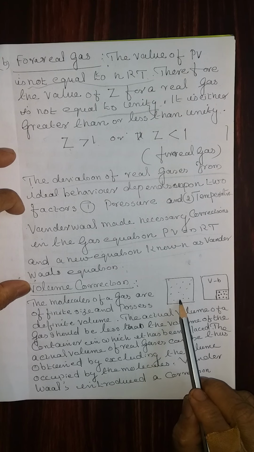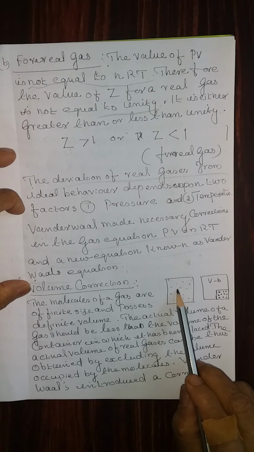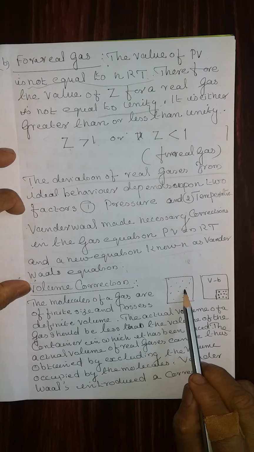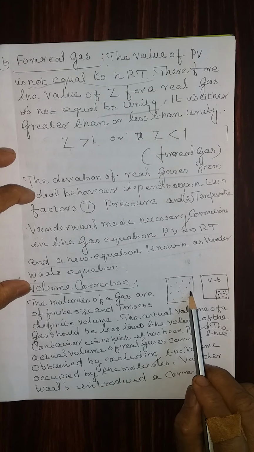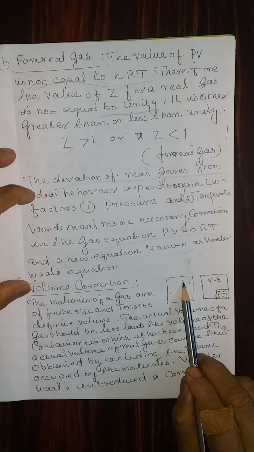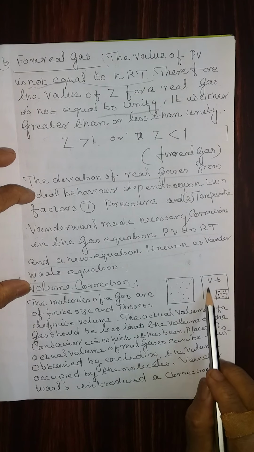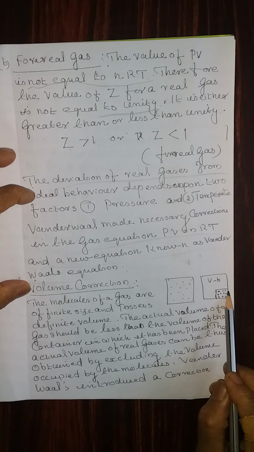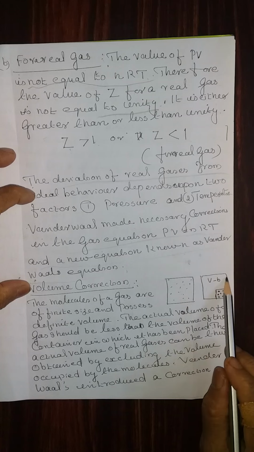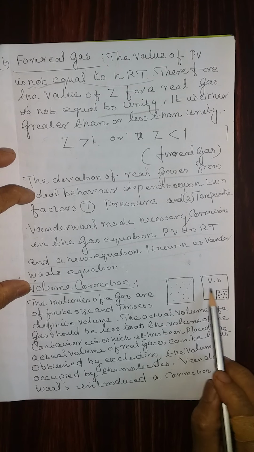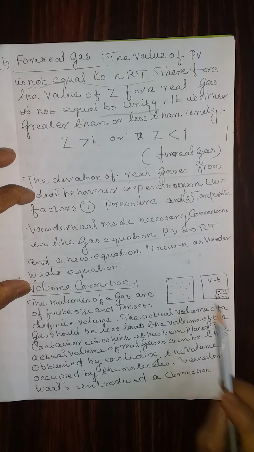Van der Waals determined that the gas present in that container does not fully occupy the full volume. Actually, these gas particles are minute particles, and they occupy a portion of that container, and only the rest of the volume we have to consider.